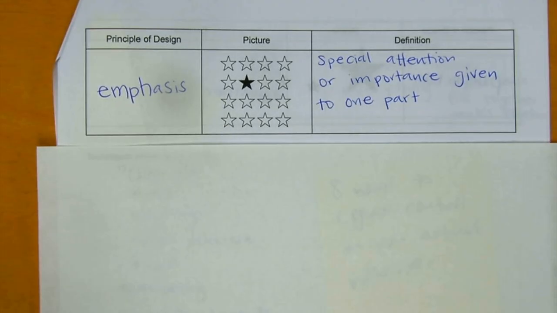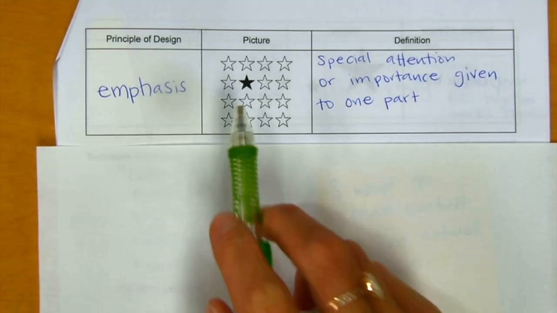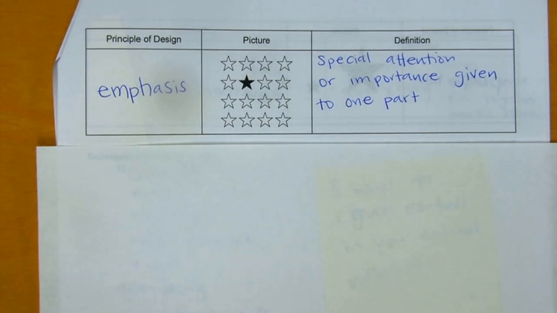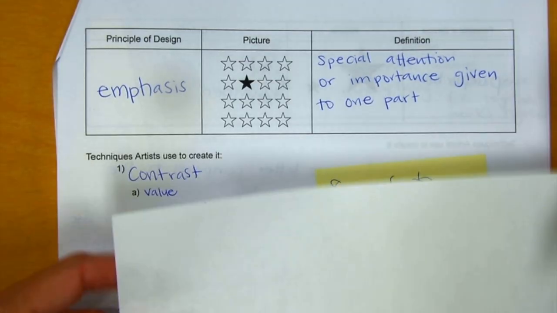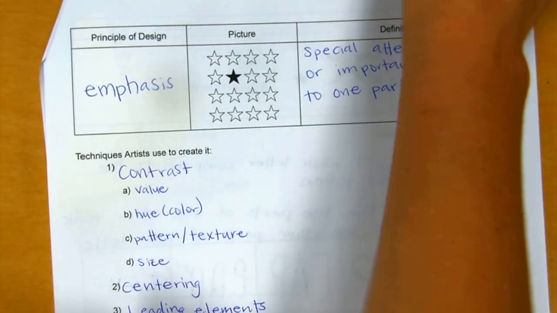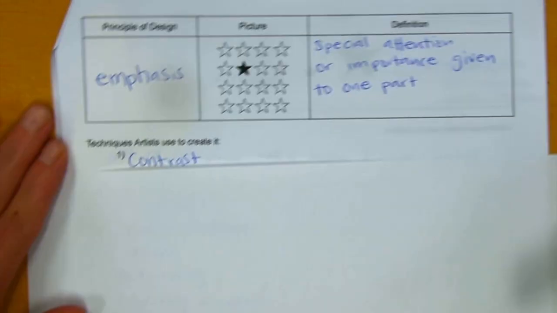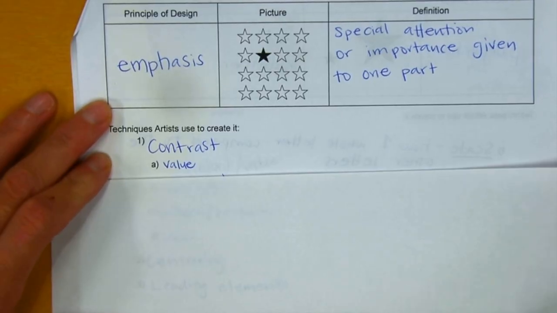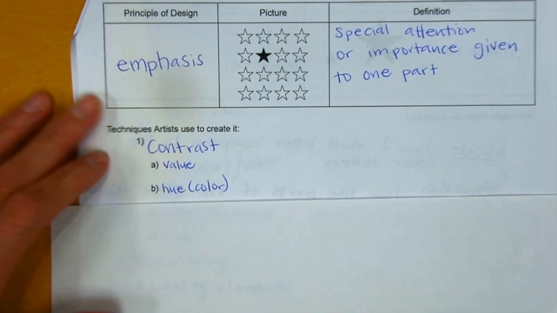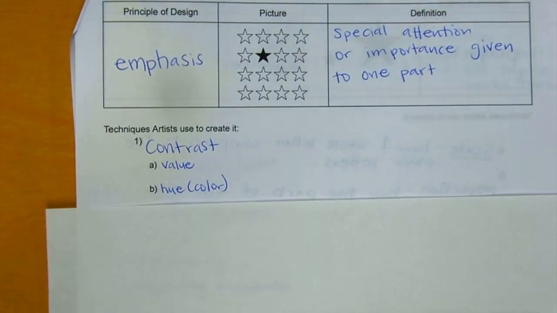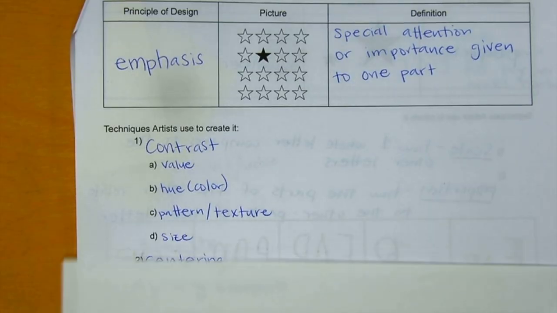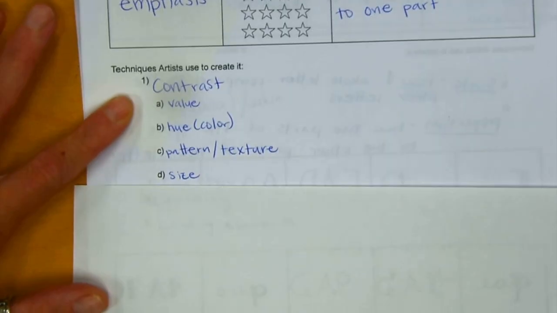Emphasis is when there's special attention or importance given to one part of the artwork. So this one star, just because it's filled in, has more importance, even though it's the same shape and the same size. And I have some ways that artists create that. So first of all, they use contrast. They can have contrasting values that are opposites, lights and darks. They can have contrasting hues or colors. They can have contrasting pattern or textures, contrasting size, big and small.